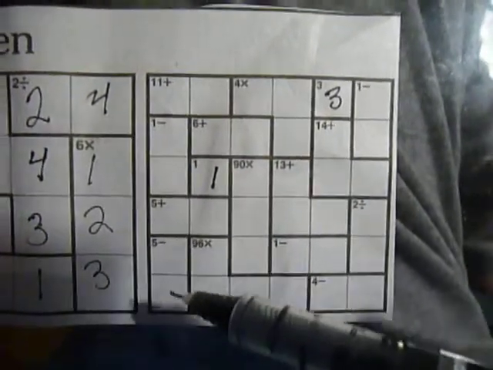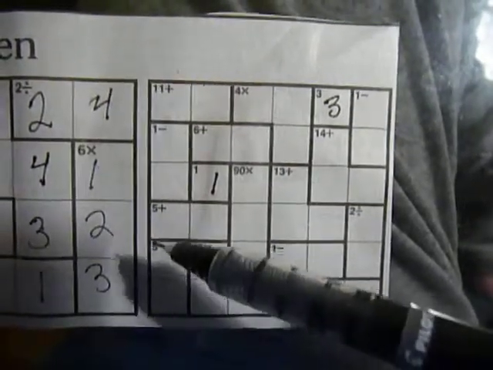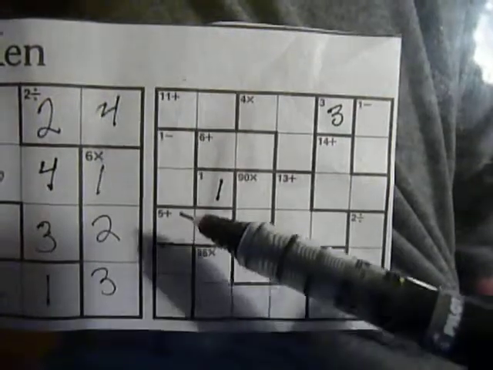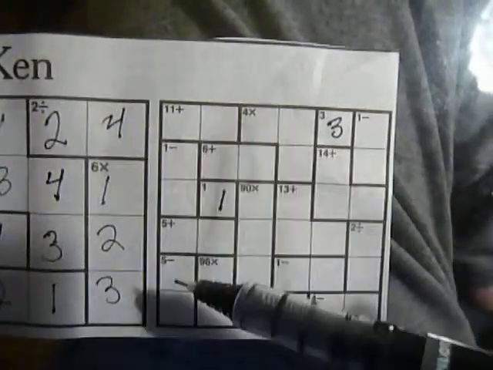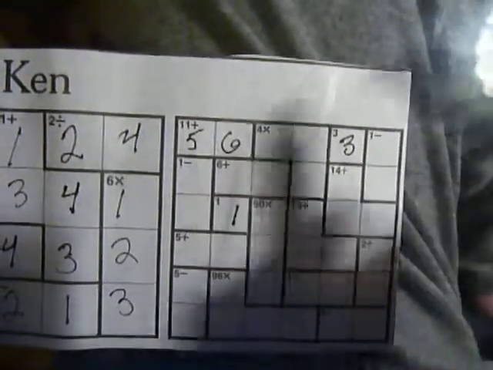So if we look right here, if the squares only go up to 6, we know that the only way to get to 5 using subtraction is 6 and 1. Okay. It tells us nothing there, tells us nothing there. Up here it does tell us something though. If that's 6 and 1, the only way to get to 11 is 5 and 6. So this is a 5, and that's a 6.